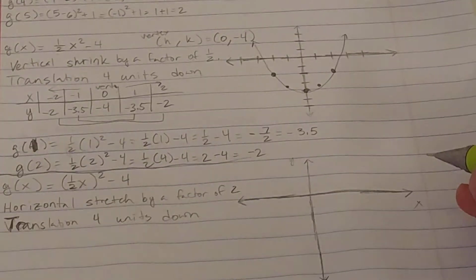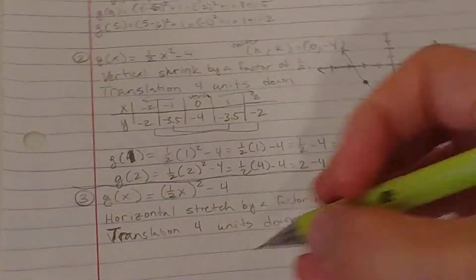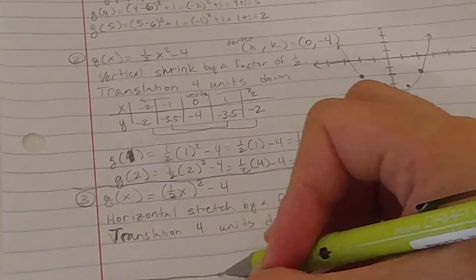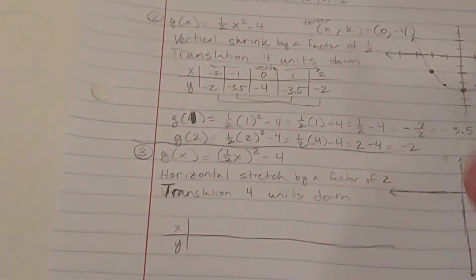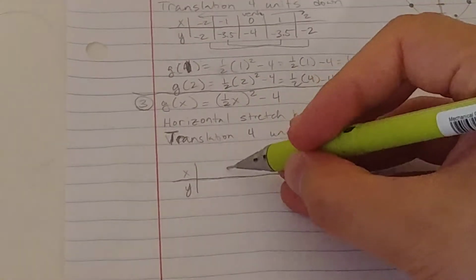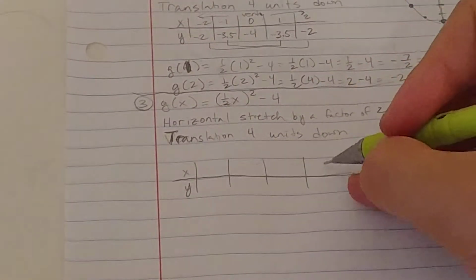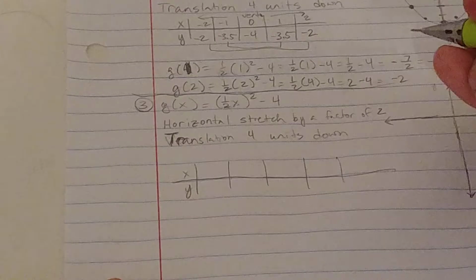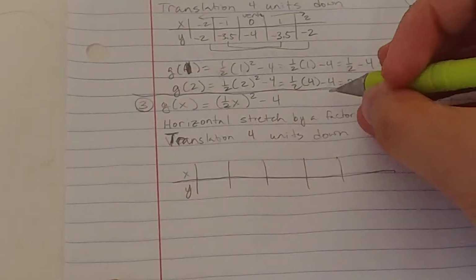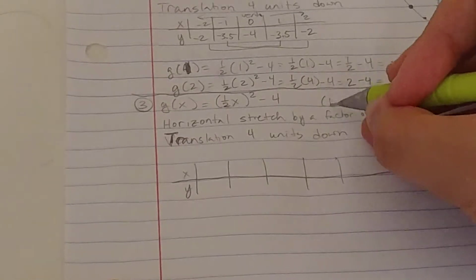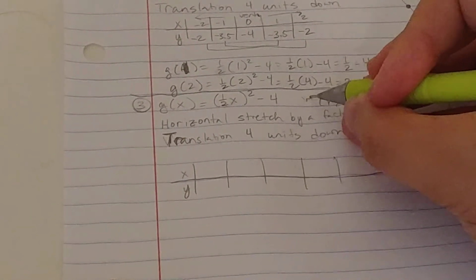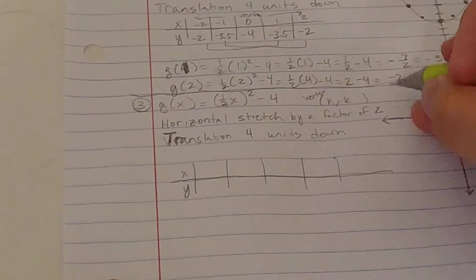All right. Okay, so let's make our table. It's table time. X, Y. All right, 5 markings. Oh, I forgot the H and K again. Okay, our H, the vertex, is the same thing.